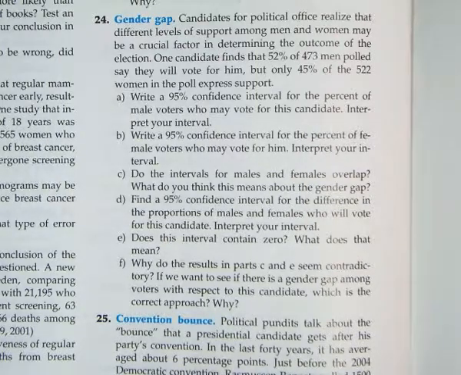So we have to do a 95% confidence interval for the male voters, and a 95% confidence interval for the female voters. Part C is, do the intervals overlap? And then we have to do a 95% confidence interval for the difference of the two. Does this interval contain 0? What does that mean? And why do the results in part C and E seem to contradict each other? Okay.